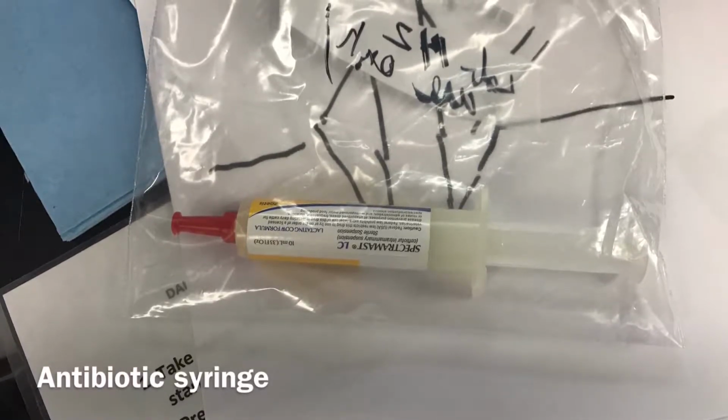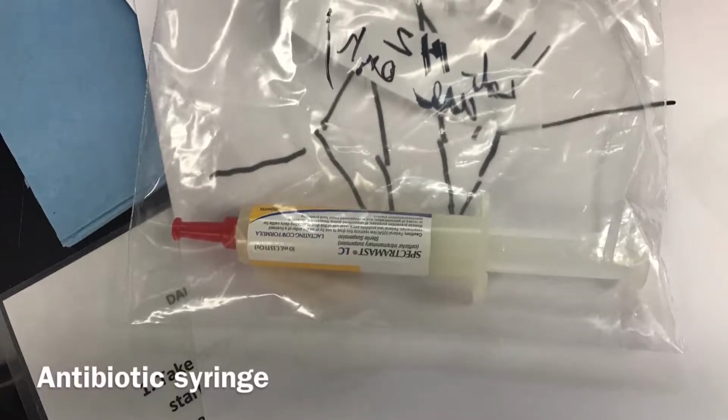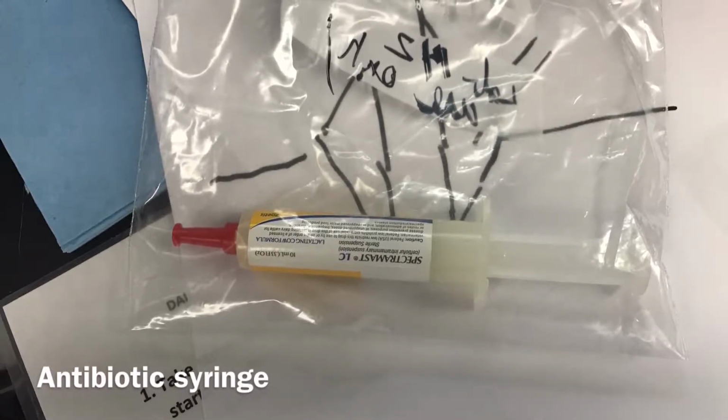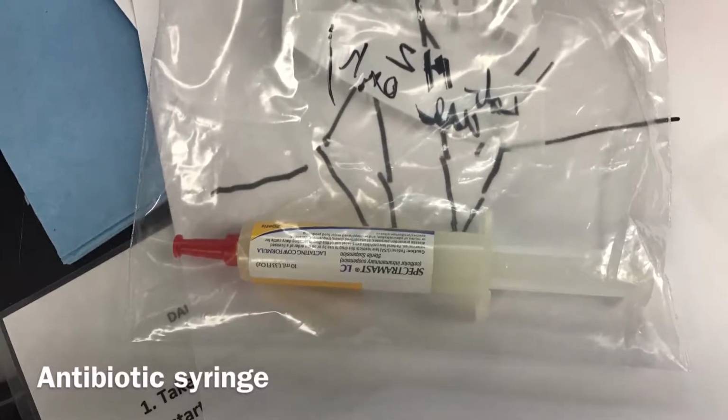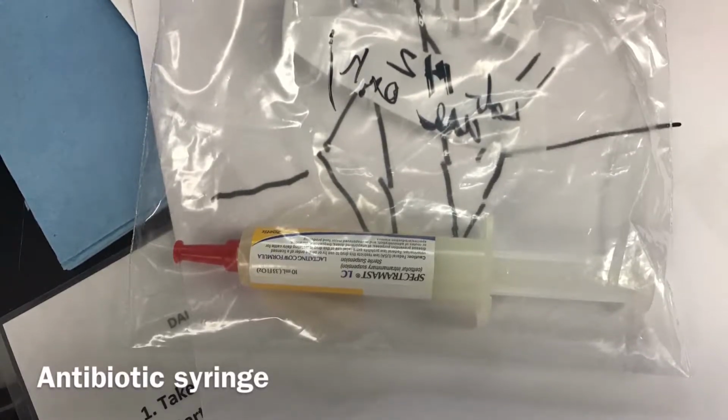The overusage of antibiotics can be an issue, but due to the strict regulations put in place and the high price of antibiotics, it has not been heavily abused in recent years.